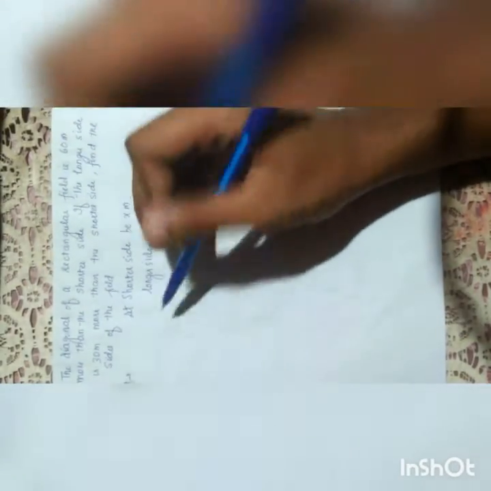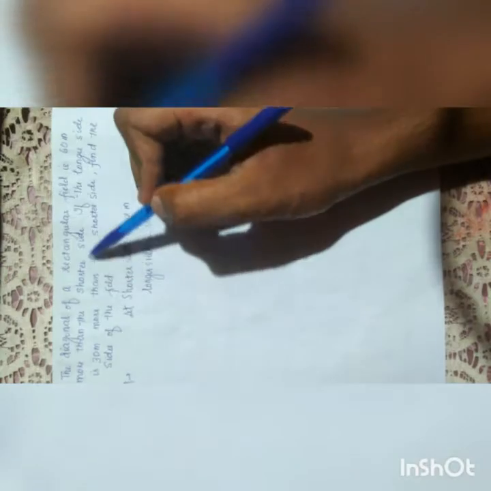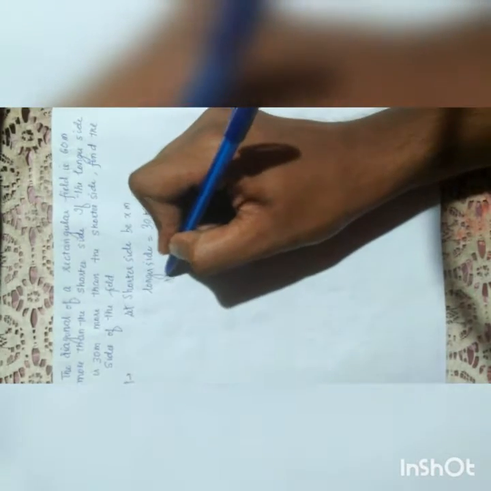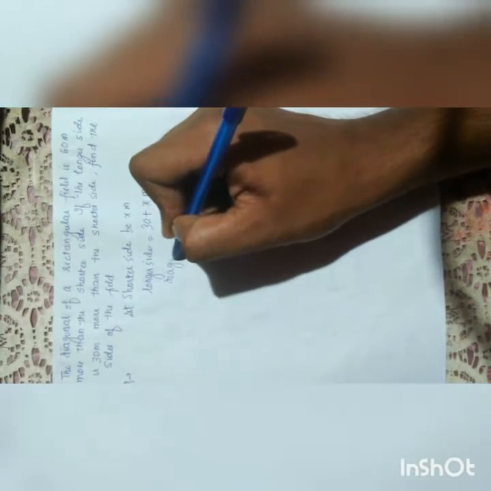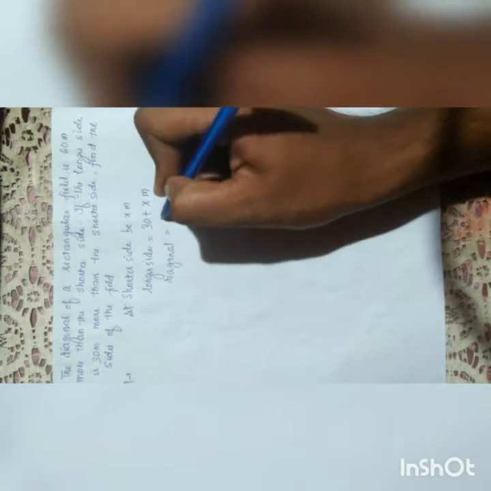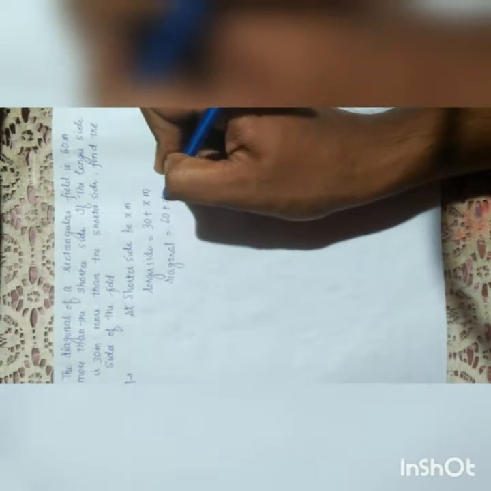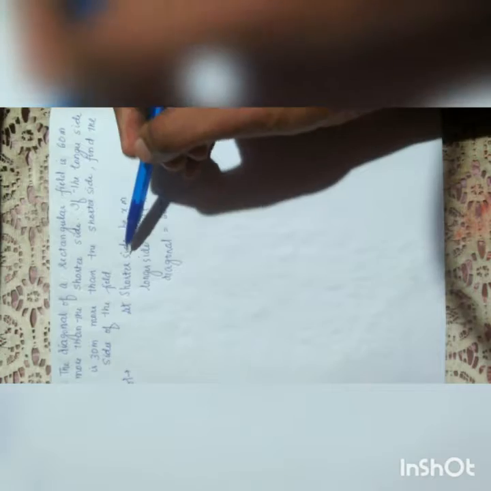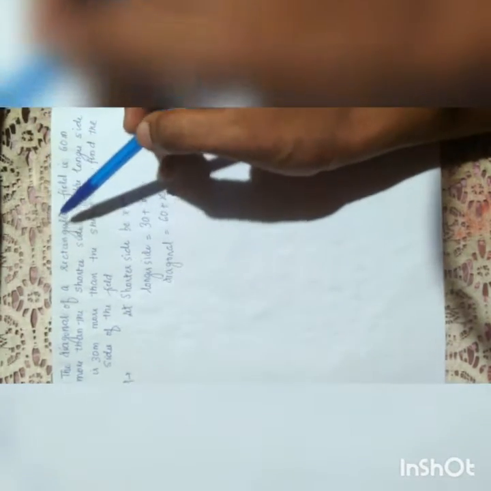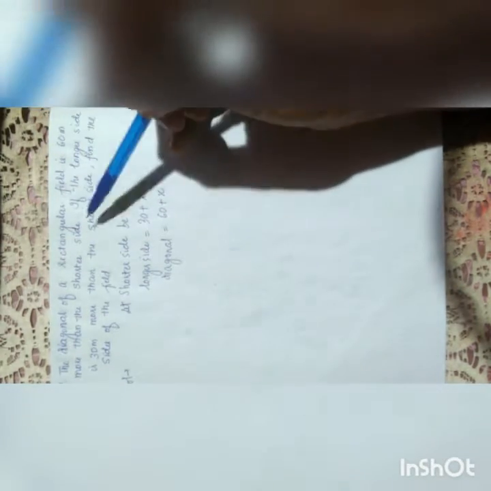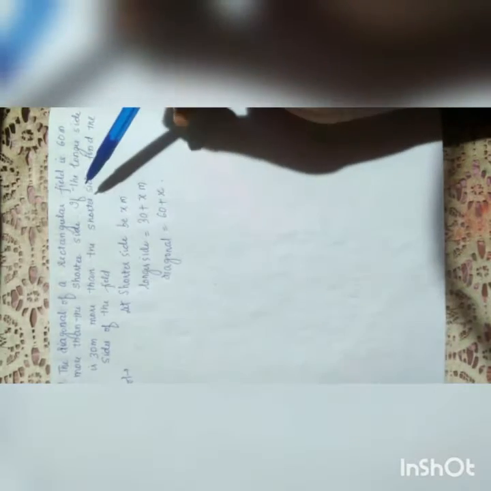Now according to the question, the diagonal is 60 meter more than the shorter side. So the diagonal will be 60 + x. We have assumed the shorter side to be x because the diagonal and the longer side are given in terms of the shorter side. So we need to assume the shorter side as a variable.